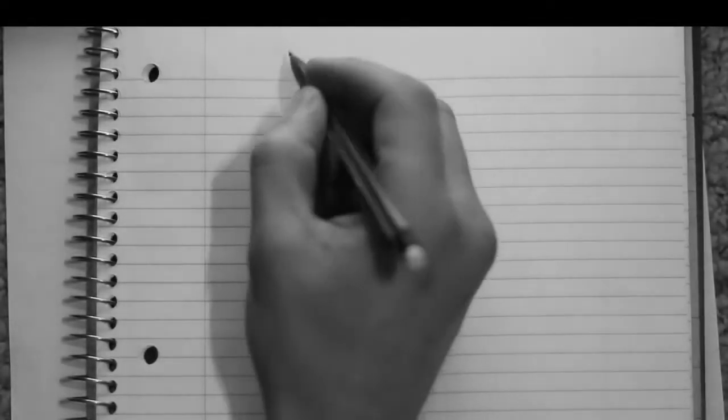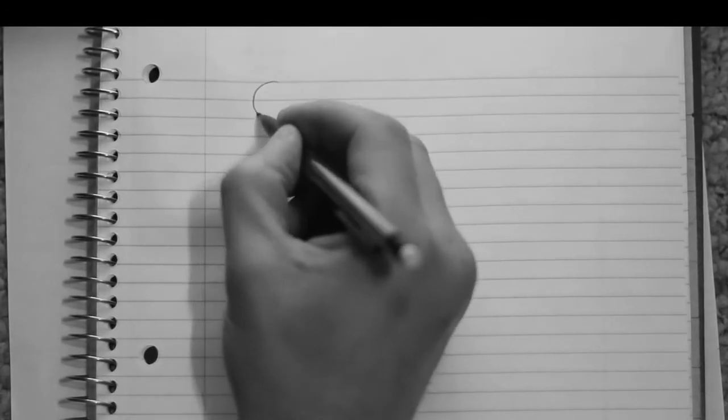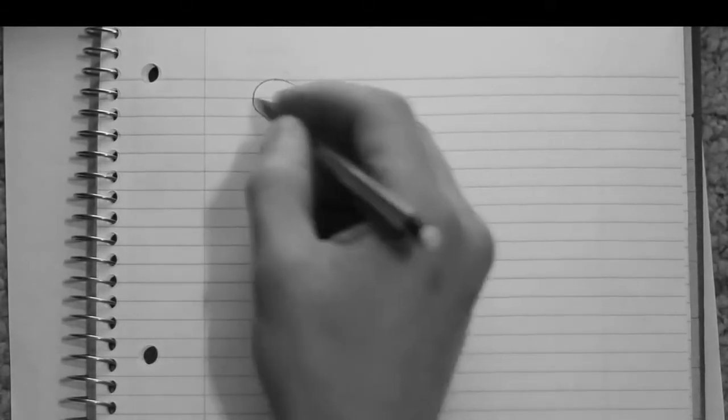So what is the center of mass of the Earth-Moon system? Let's draw ourselves the Earth, and the Moon we'll put out here. The moon is about 30 Earth diameters away.